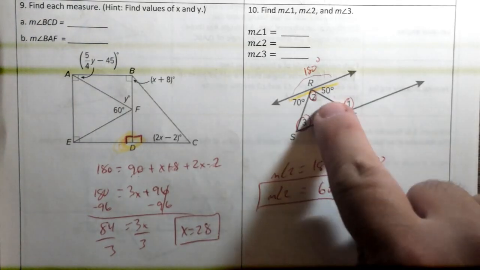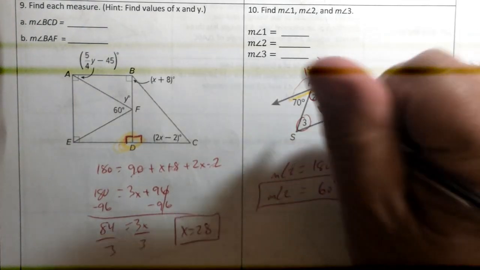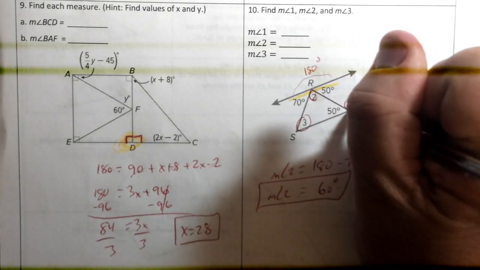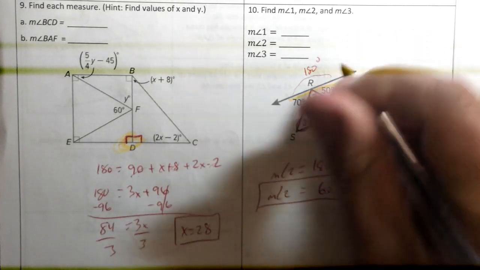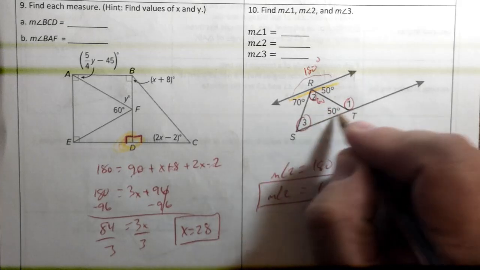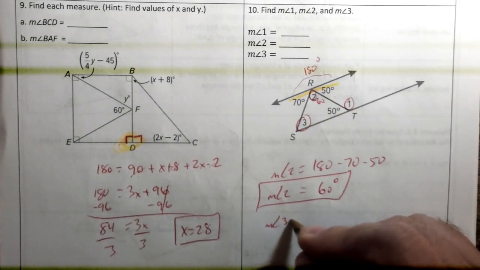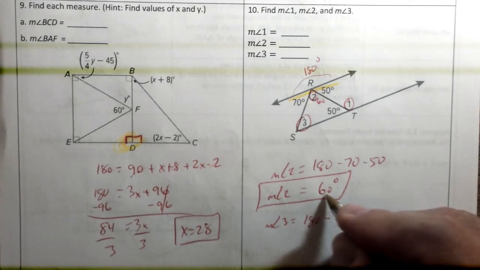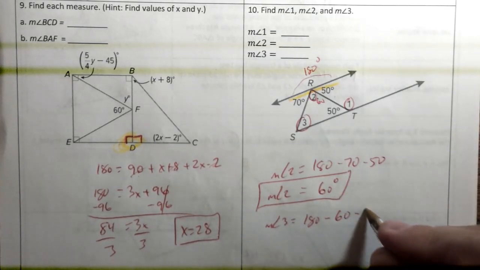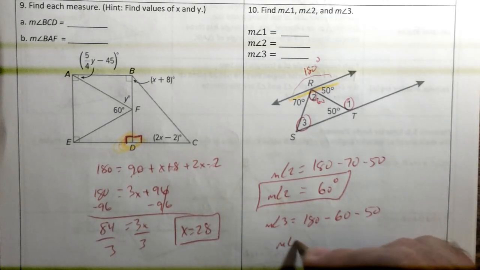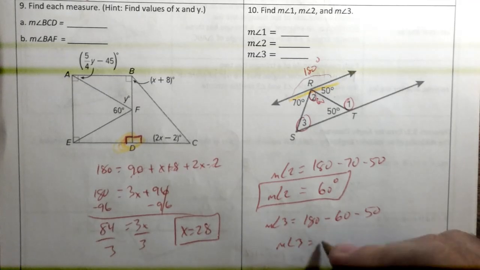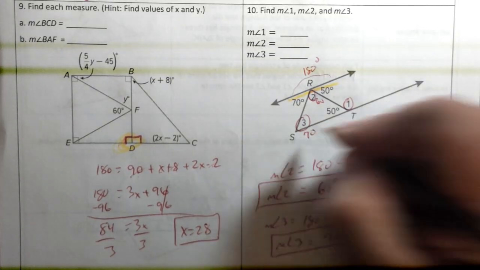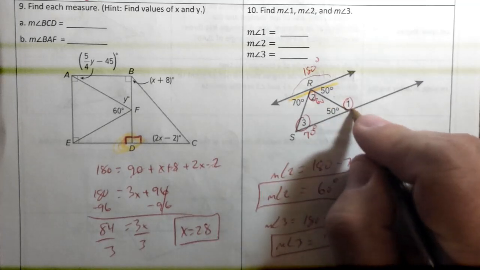All right, so we got this guy in here. It's 60. Now to get angle 3, if we have these two, we just subtract. So take measure of angle 3. All 3 of them equal 180, minus 60 for angle 2, and minus 50 for that other guy. So the measure of angle 3 is 180 minus 110, or 70 degrees. So this is 70. So angle 1 is your exterior.